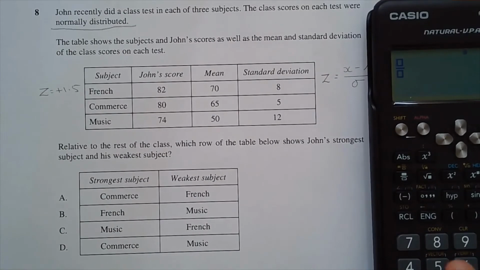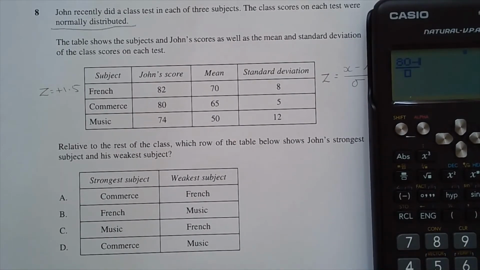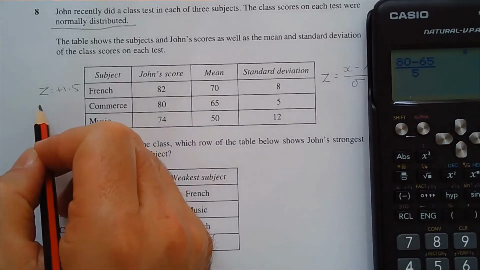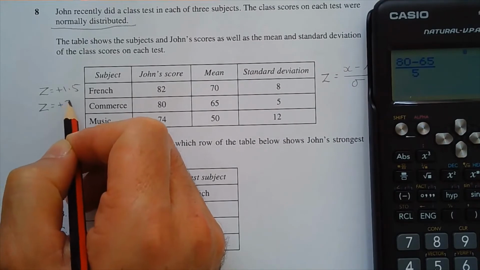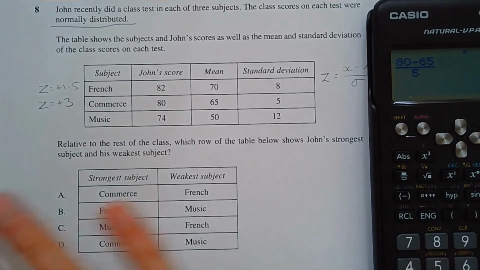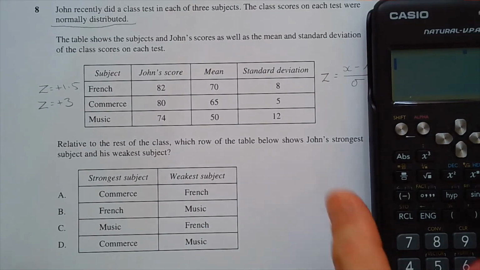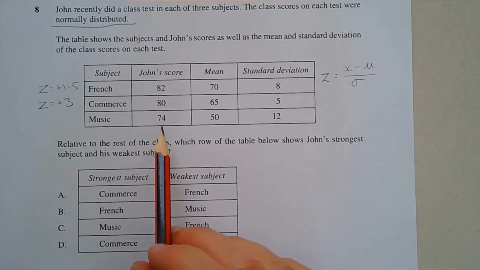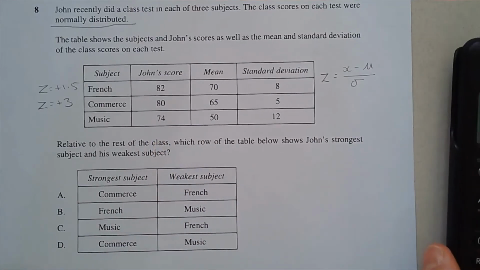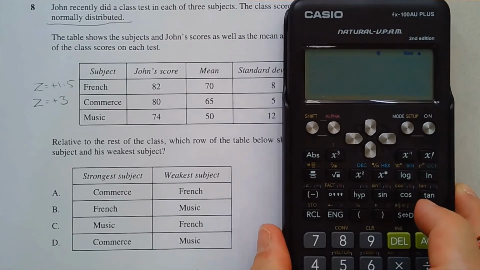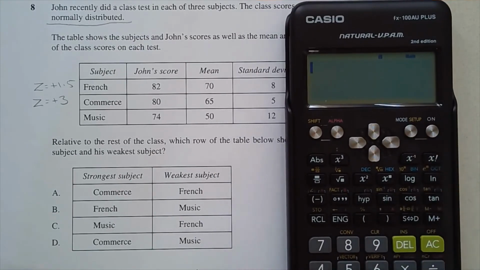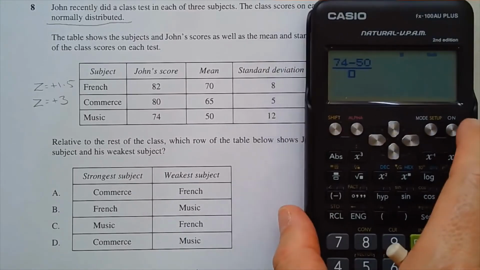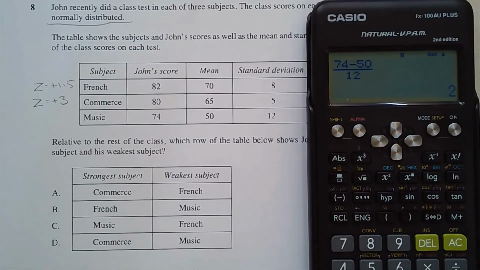All right, so John's score 80 minus the mean over 5, and we get a Z-score of positive 3. In fact, positive 3 is fantastic. That's a great Z-score, that's well ahead. All right, and music, 74, mean of 50, standard deviation of 12. So relative to the mean, 74 minus 50 over the standard deviation of 12, and this is a Z-score of 2.